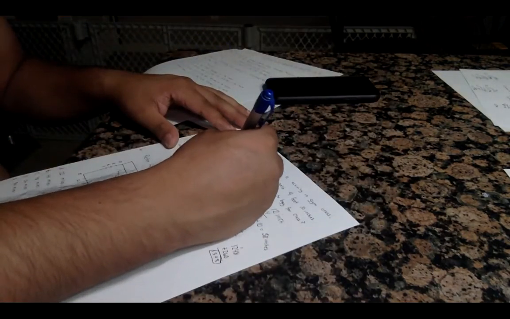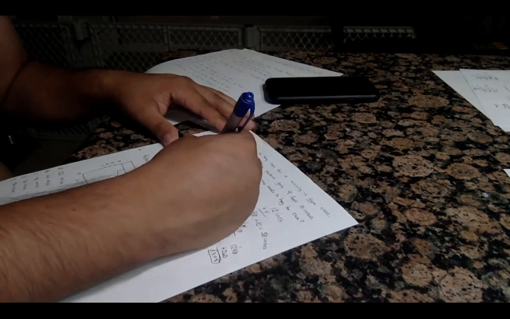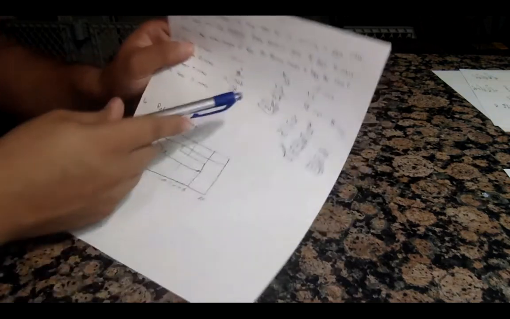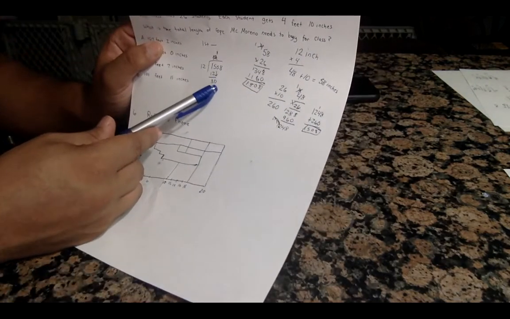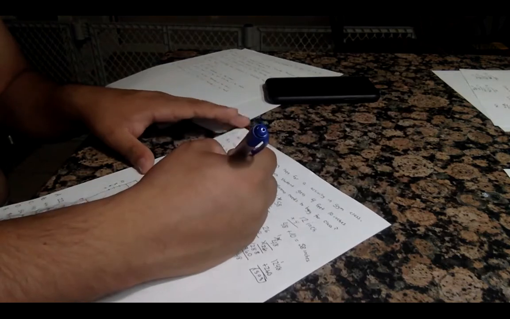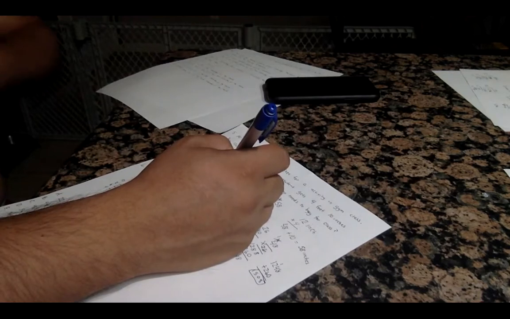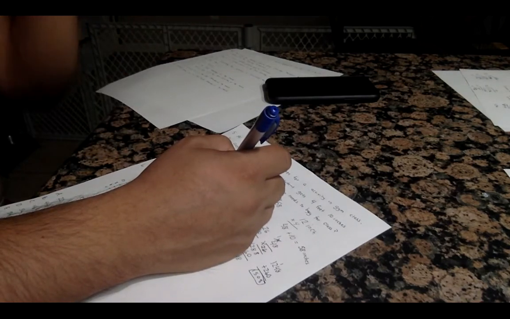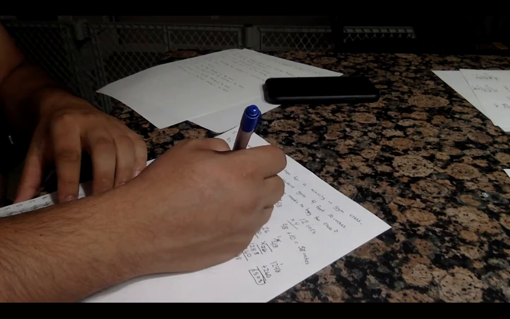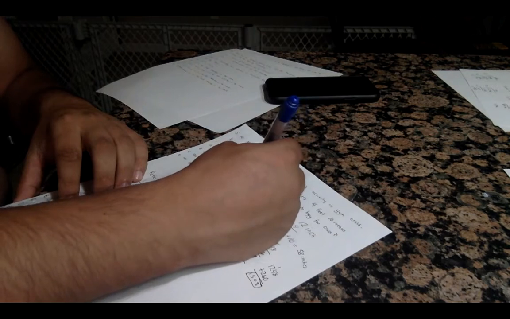1508 divided by 12. 12 goes into 15 one time. We're going to carry, and 15 minus 12 is 3. We're going to carry this 0 down and bring 30. Okay? And now, let's see. 12 goes into 32 times.